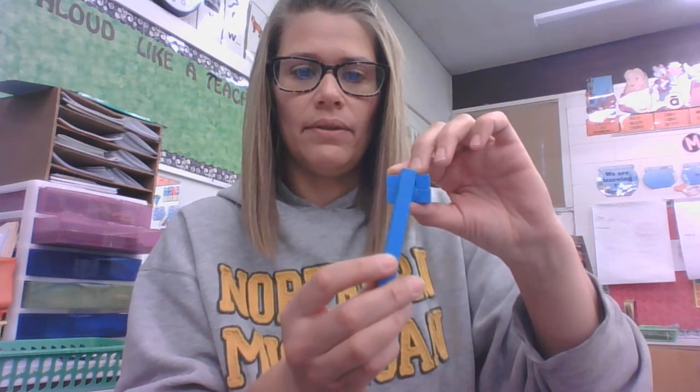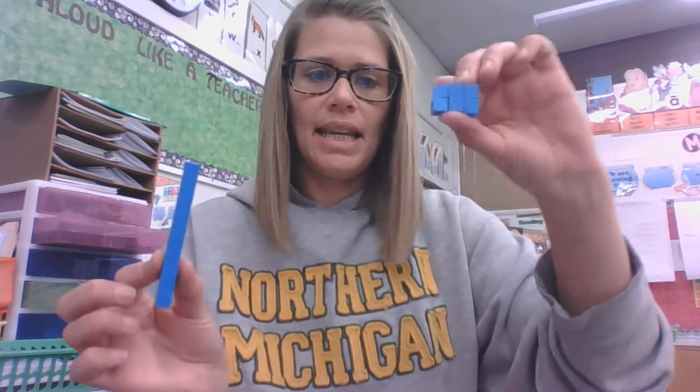So if I want to make 16 using these cards, or using these, how many am I going to grab? I'm going to grab a 10 stick because I've made one 10. I flashed 10 once on my fingers. And how many little ones am I going to grab? 6 more. Okay, so I'm going to grab my 6 little ones because 10 and 6 more make the number 16. Let's count it. I have 10, 11, 12, 13, 14, 15, and 16. 10 and 6 more make 16.